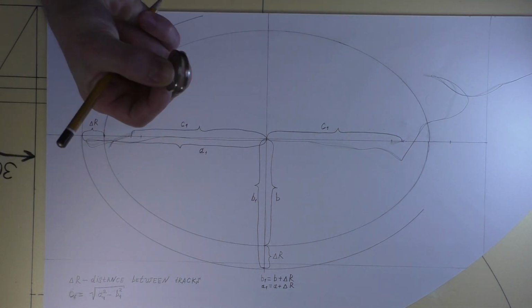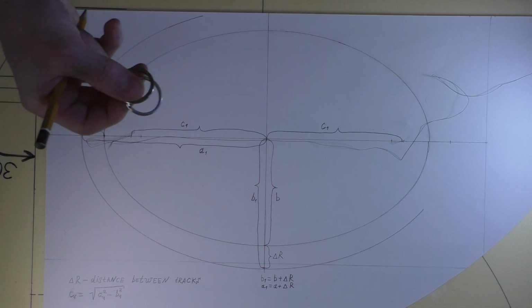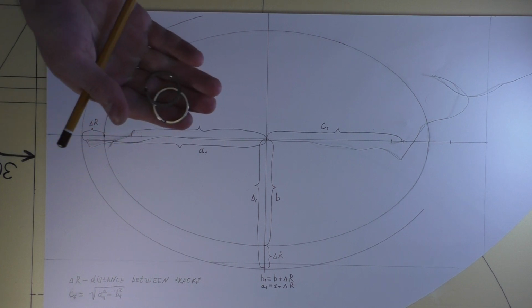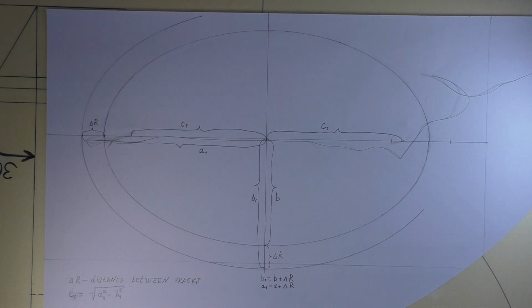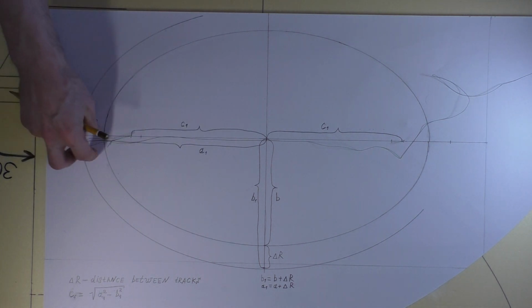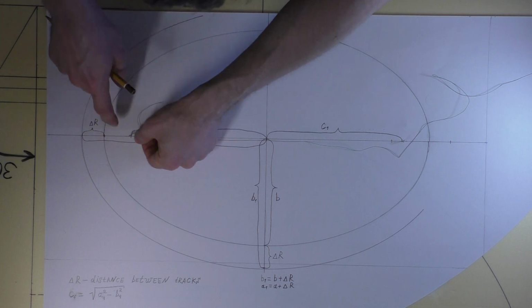Again, I use this ring to lift up the rope and to prevent the pencil to jump over the rope.